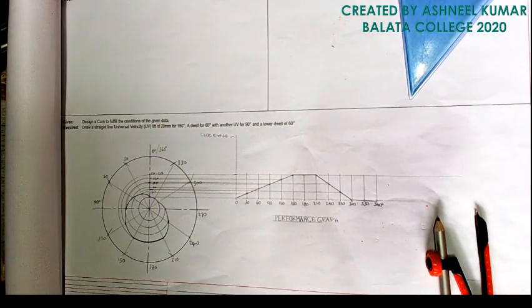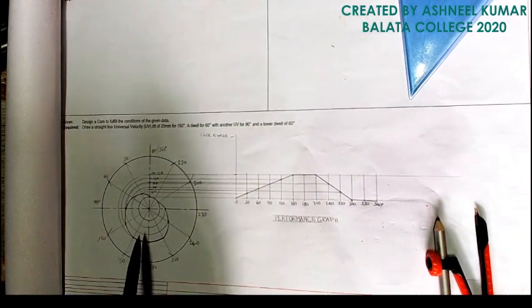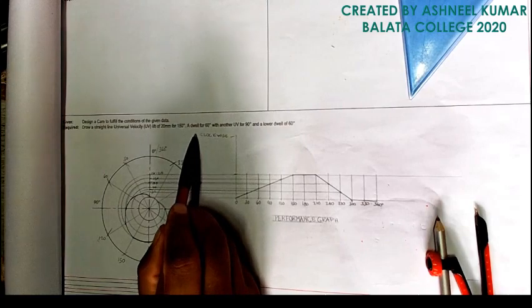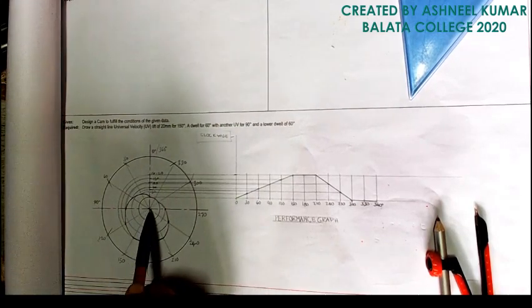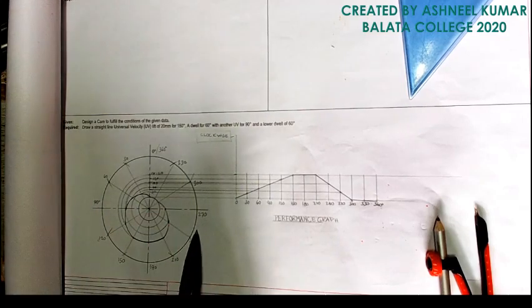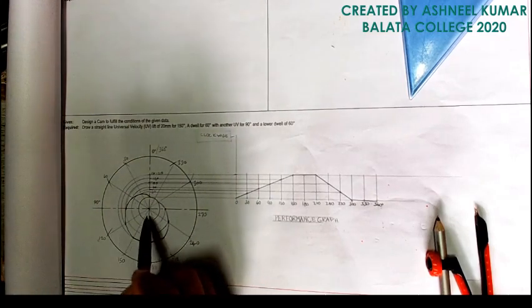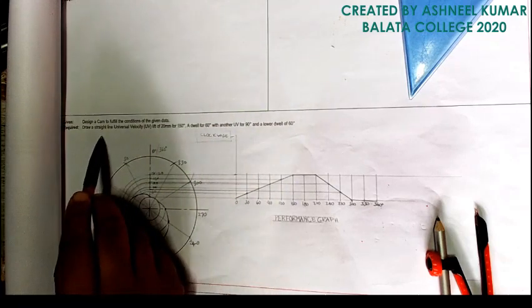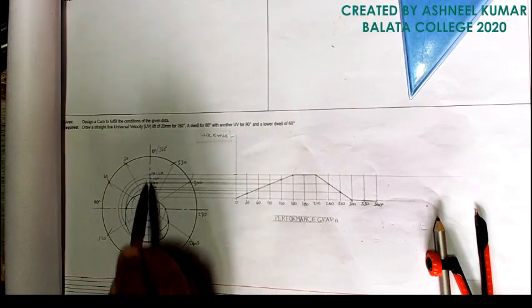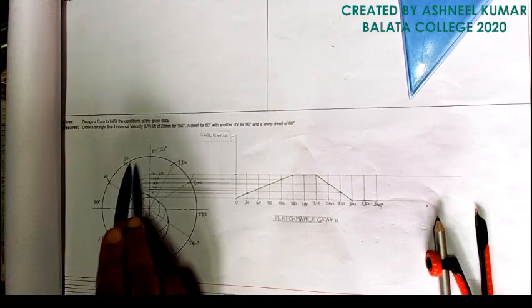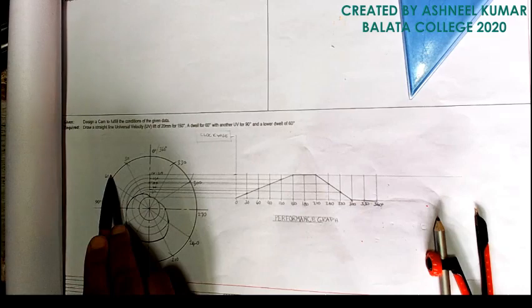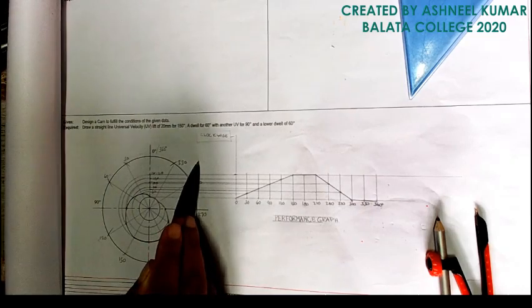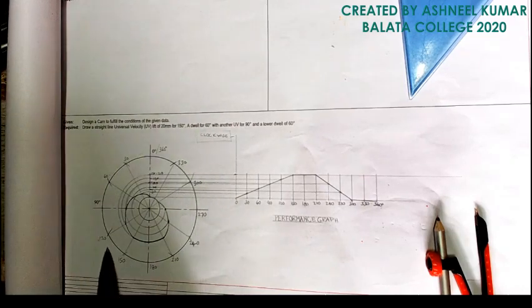Now let's move on to the second worksheet. Before you go to the second worksheet, let me explain about clockwise and anti-clockwise. If the cam is supposed to rotate clockwise, this means after 0 your next point should be 30. So it's only possible when our 30 is drawn on this side. So this is the reason we are drawing anti-clockwise.